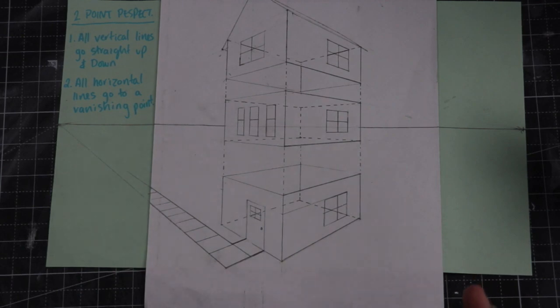So, sidewalks, rivers, anything, what else is flat on the ground? Parking lots, roads. All of that is horizontal lines. That's it.